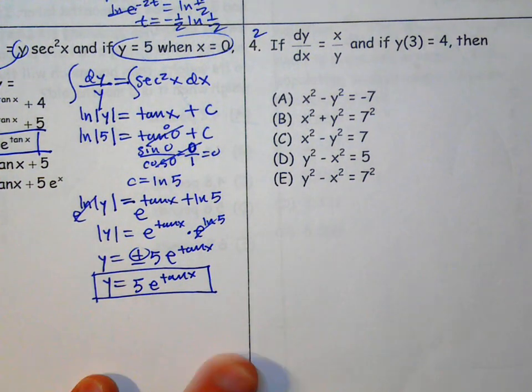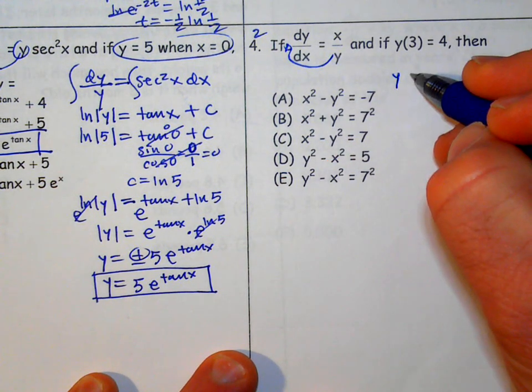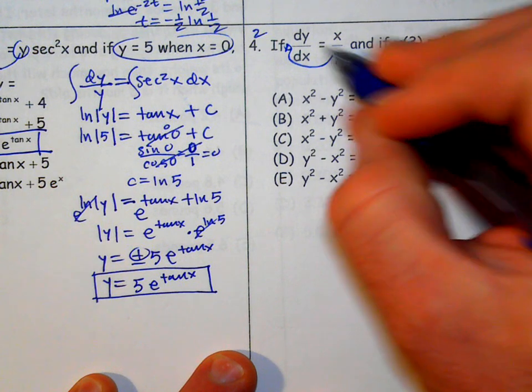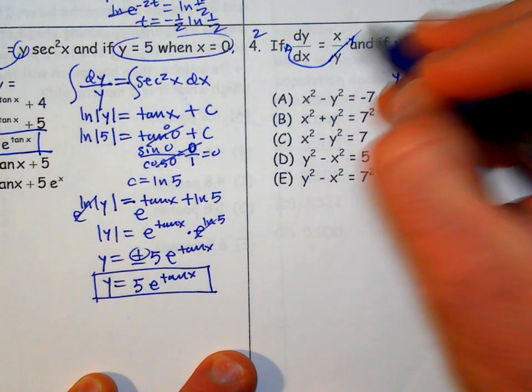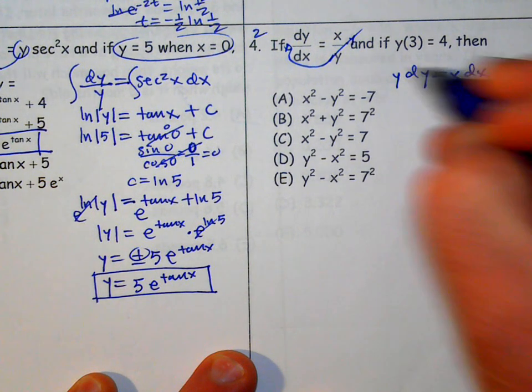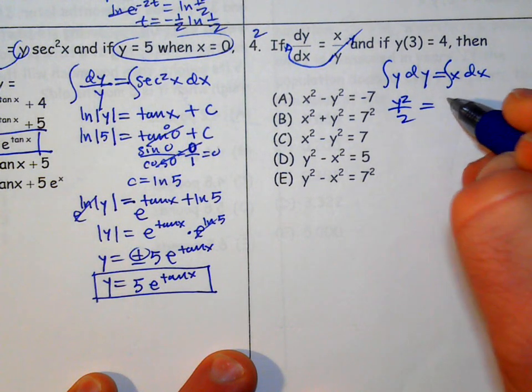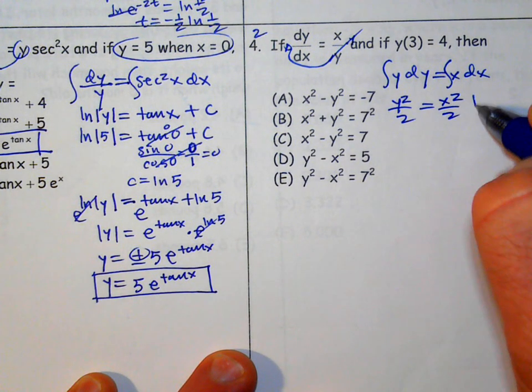Number 4, you want to separate the variables. So the y ends up on the left-hand side, multiplying. You've got to multiply by y to get rid of the y, right? dx ends up over on the right side, x dx. Integrate both sides: y squared over 2 equals x squared over 2 plus c.